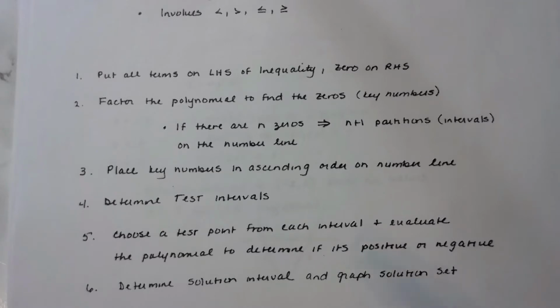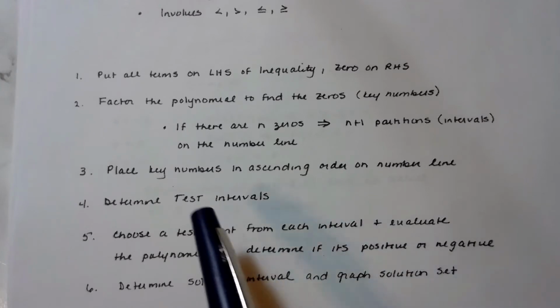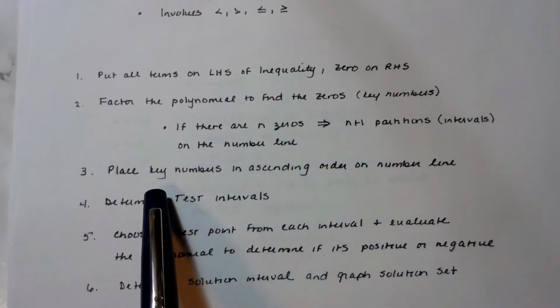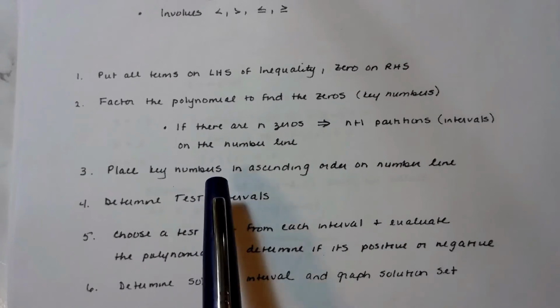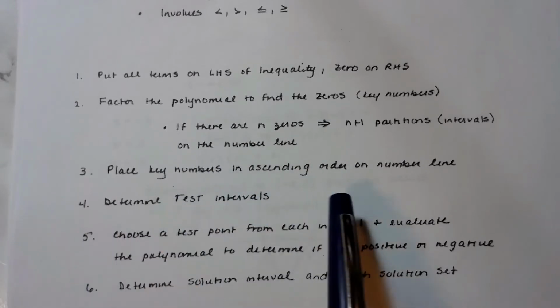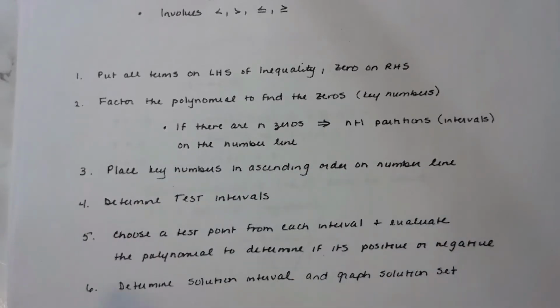So, if you end up factoring and you get 2 zeros, you're going to have 3 partitions on the number line. After you find the zeros, you're going to put those zeros or key numbers in ascending order, meaning from smallest to largest, on the number line. What that's going to do is subdivide the number line into n+1 partitions, and you'll see what I mean by that in a minute. Those are called test intervals.